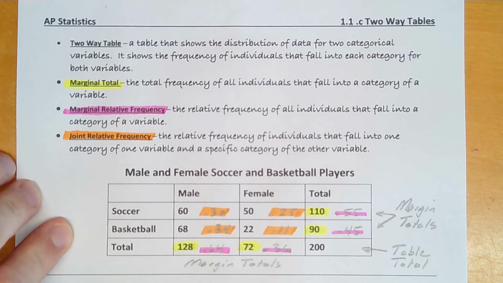And now the marginal relative frequencies, these are these numbers in pink. So these are the marginal totals divided by the table total. So for instance, 128 divided by 200 gives me 0.64. And I could write that as a percentage if I wanted to.